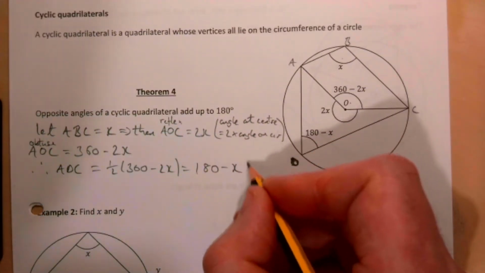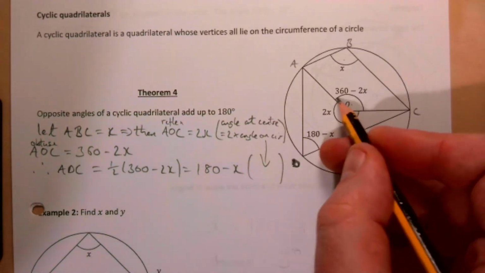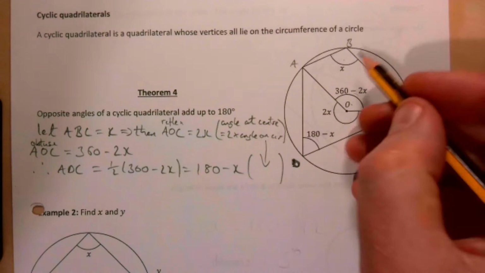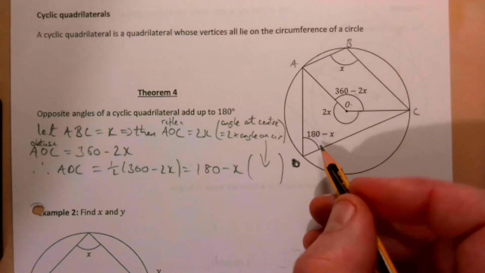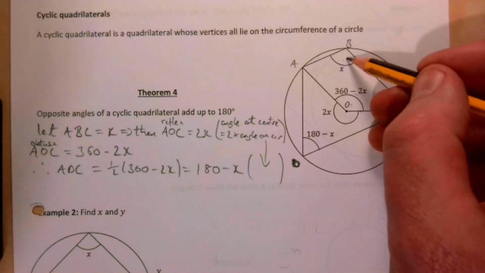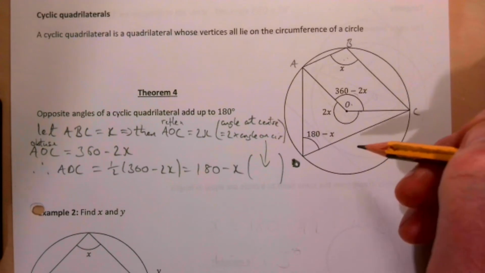Again, it's the same rule. Because the angle here must be twice this angle here, if you start off with an x here, you always end up here with 180 minus x. So say for example this was 60 degrees, this would be 180 take away 60, and would give us 120.